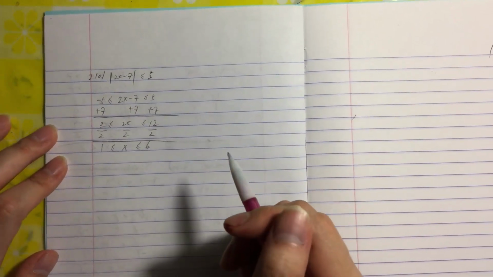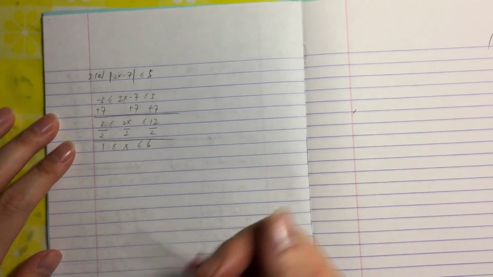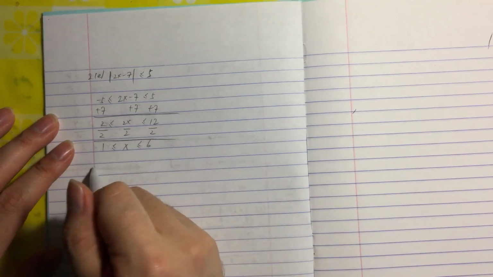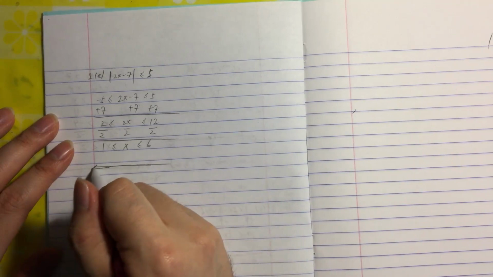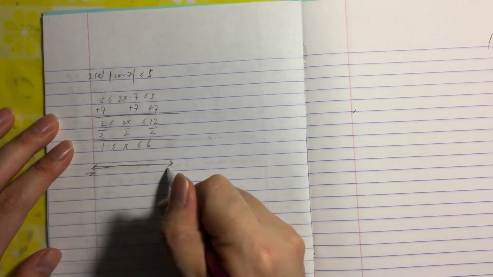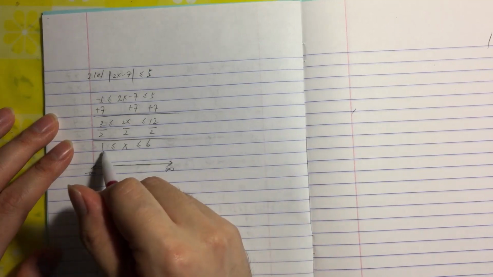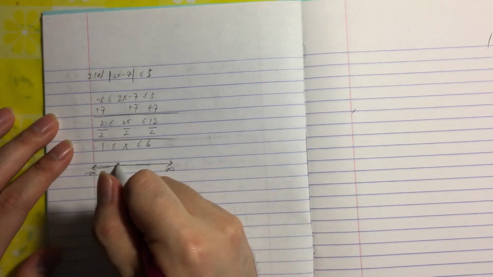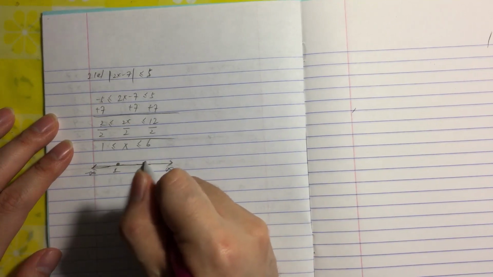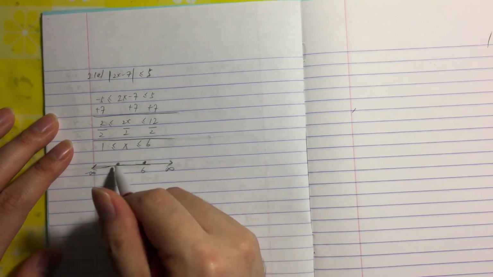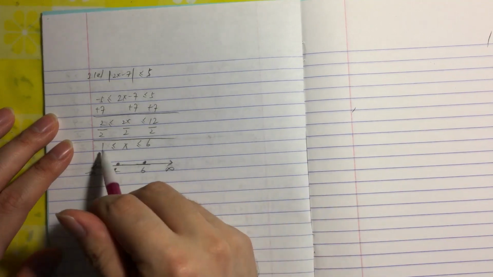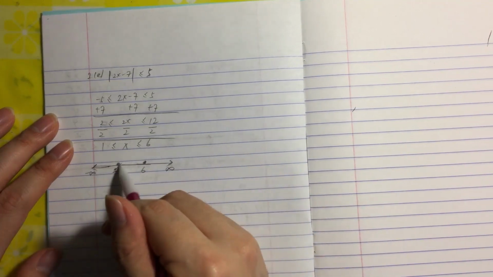Next, for the answer in interval notation, let's draw the graph first. The number line goes from negative infinity to infinity. x is between 1 and 6, so let's find 1 and 6 on the line. 1 is here, 6 is here. Since 1 and 6 are both included, draw solid points for 1 and 6. Since x is between 1 and 6, shade the region between 1 and 6.